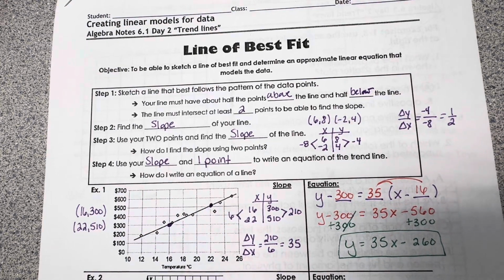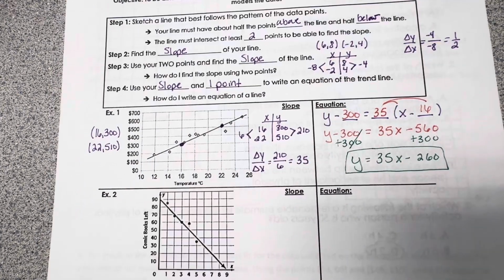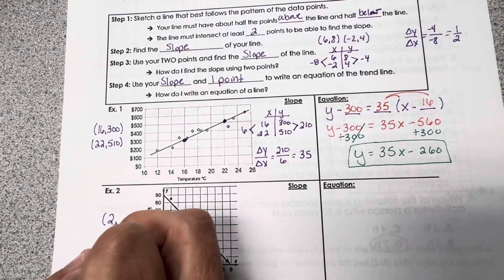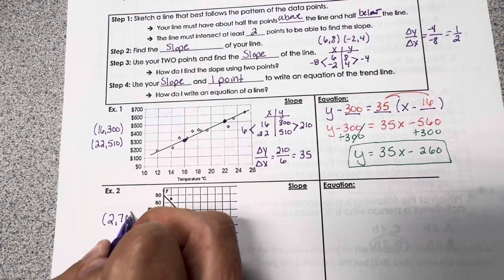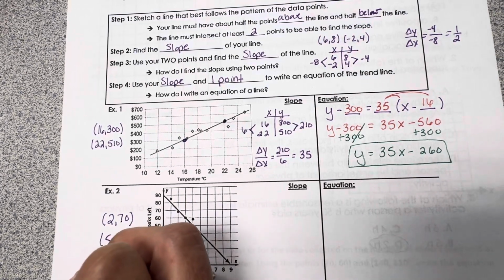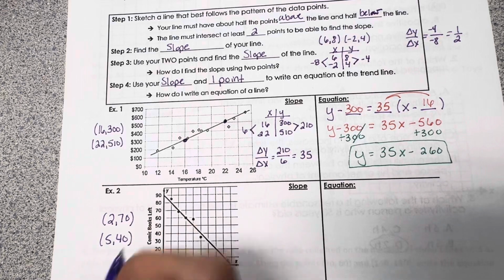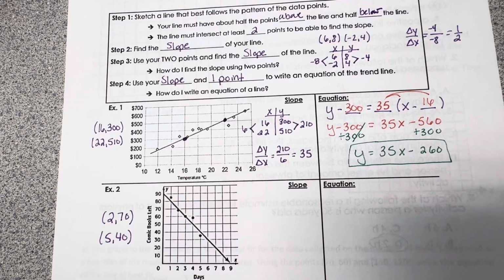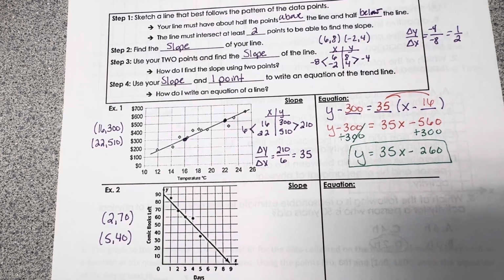All right, let's look at example 2. We're going to do the same thing. I'm going to give you the 2 points that you need to use. We're going to use (2, 70) and (5, 40). On your worksheet today, you will be given the 2 points that you need to use to find your slope. So you won't have to look at the graph. You'll be able to use the 2 points that are given.